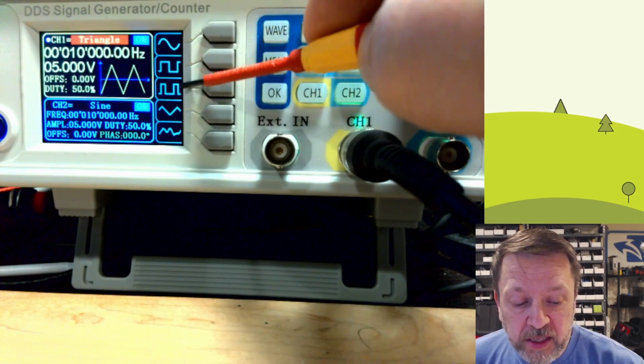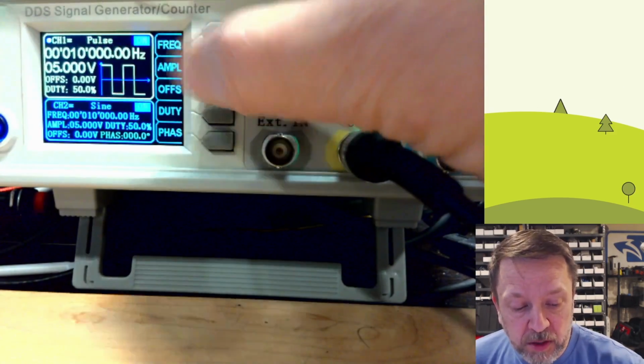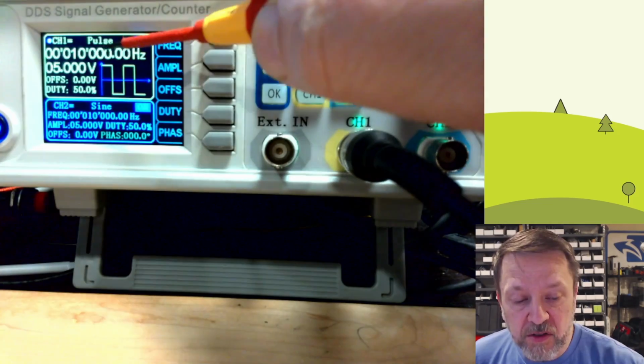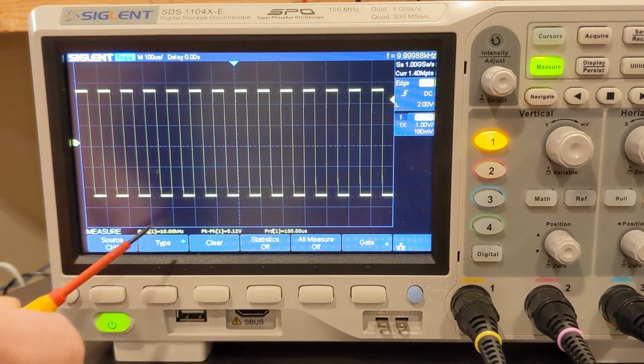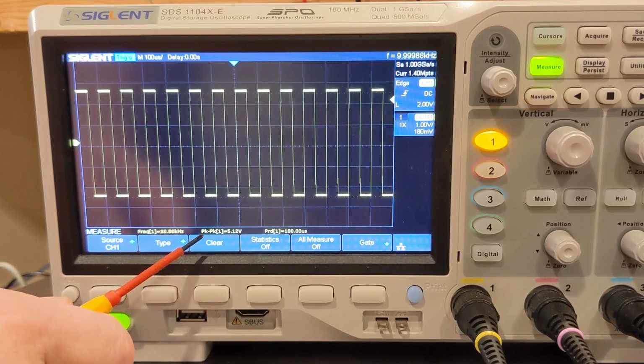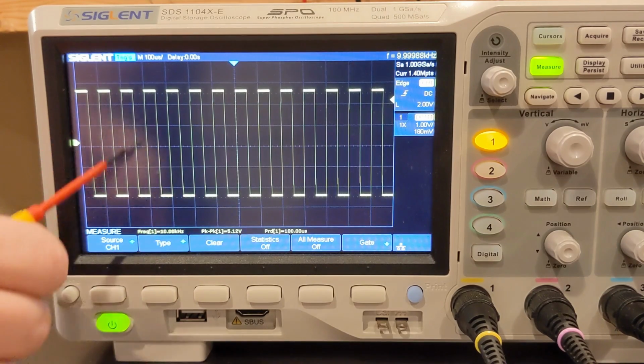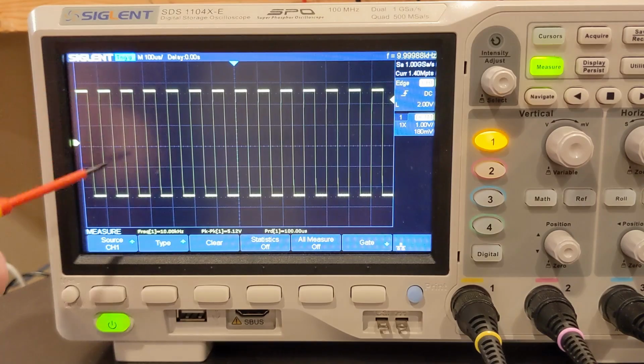The one that I typically use is what they call a pulse. So I select that and you can see up here it's changed to pulse. And so over on the oscilloscope, you can see that we still have a 10 kilohertz wave, about 5 volts peak to peak, but now they're nice and square. Square with these very sharp edges is what you want in a digital system.